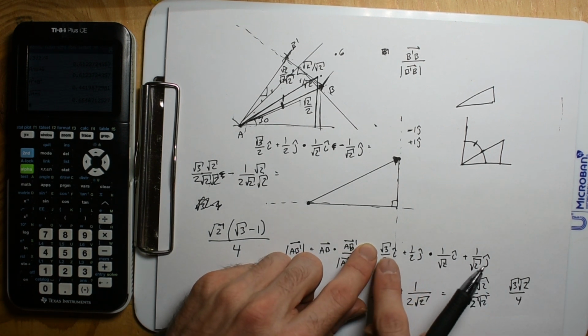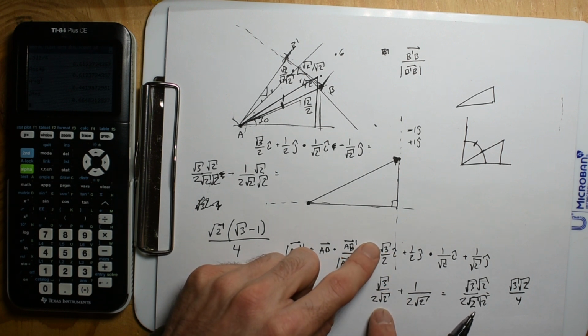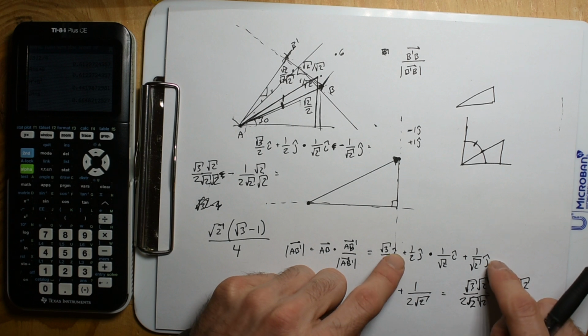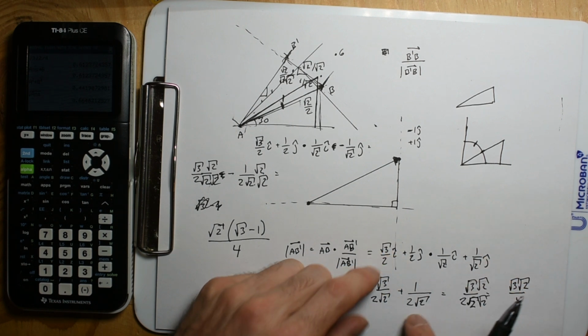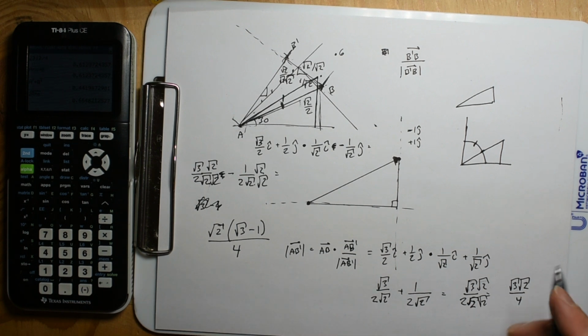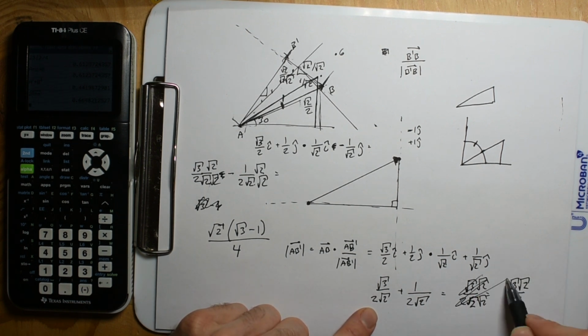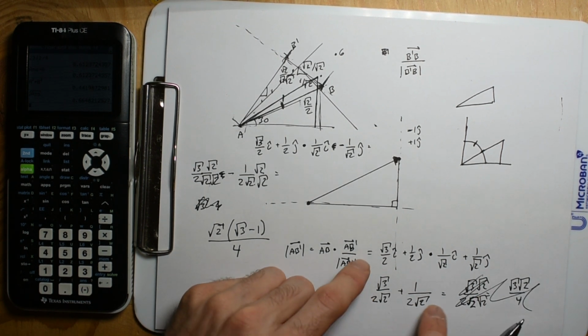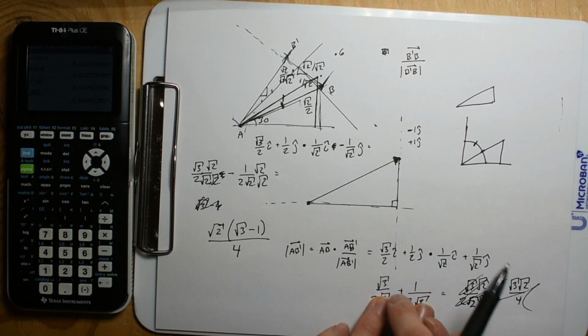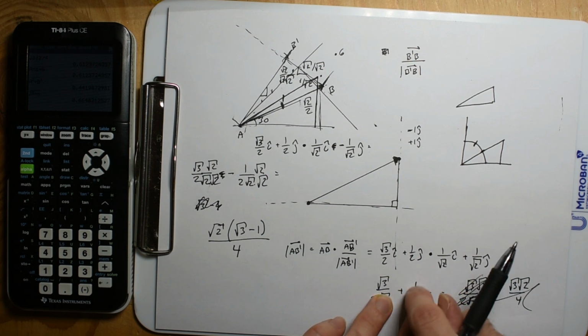Yep, and so we're going to have square root of 3, 2 square roots 2, plus 1 divided by 2 square roots 2. Oh yeah, I don't know what I was thinking. Sorry about that. Sure, these are the same, but this is oranges and this is just numbers.